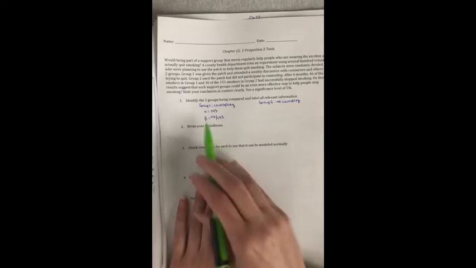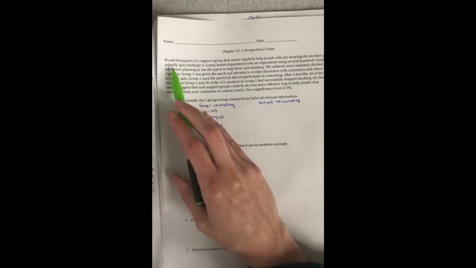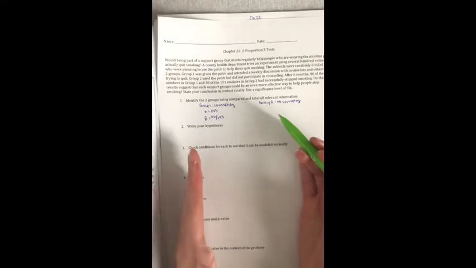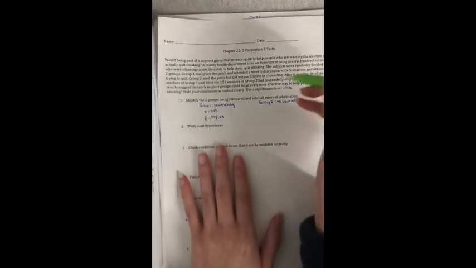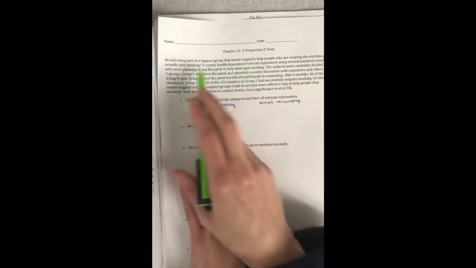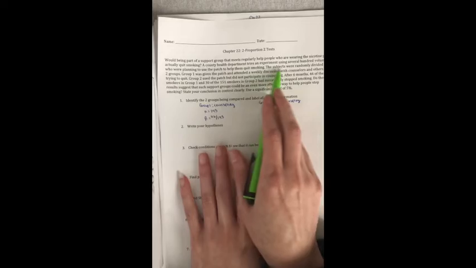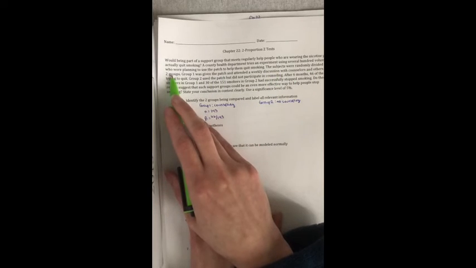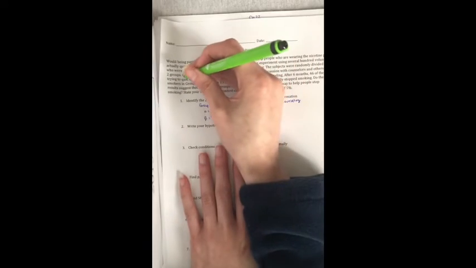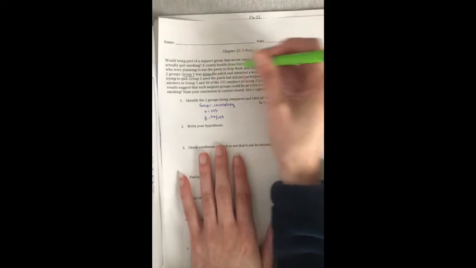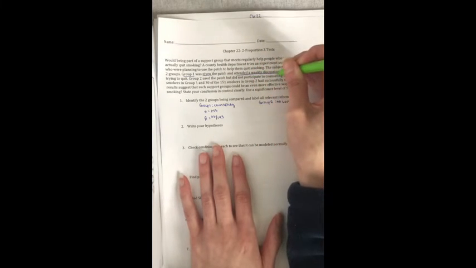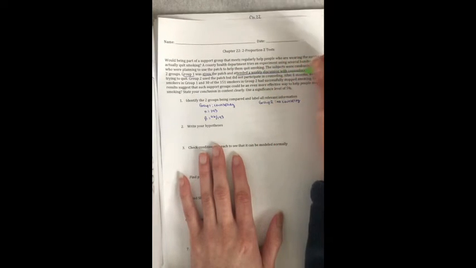So if you need to, you can go back and reread the problem and again try to figure out what are these 2 groups that we're comparing. So it looks like the subjects were randomly divided into 2 groups, and so we know we have Group 1 given the patch and attended a weekly discussion with counselors.